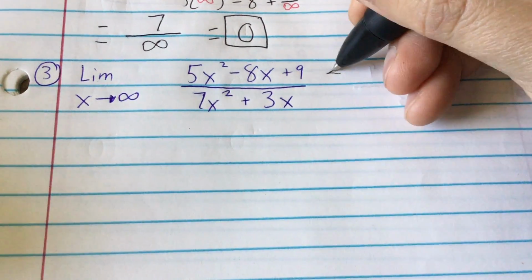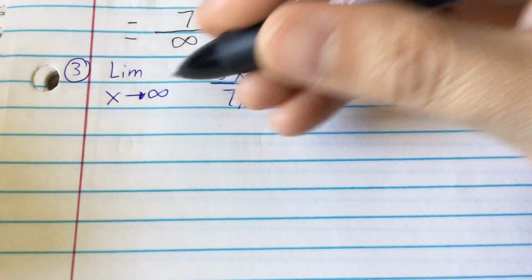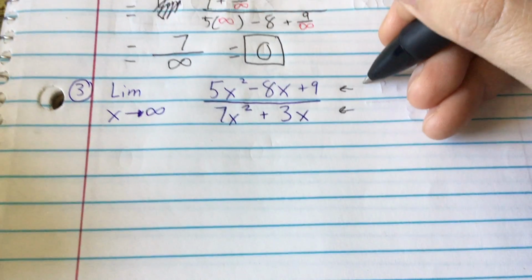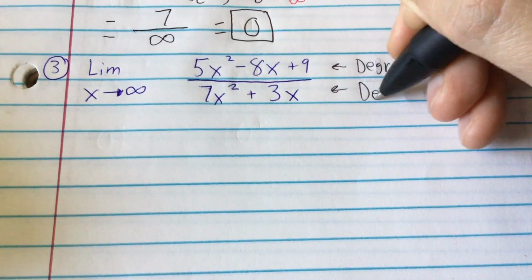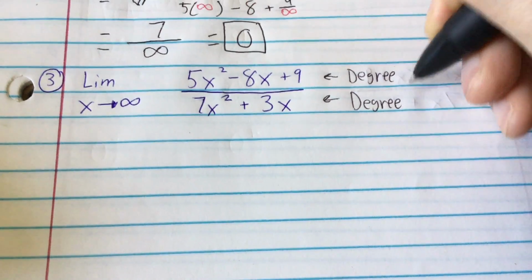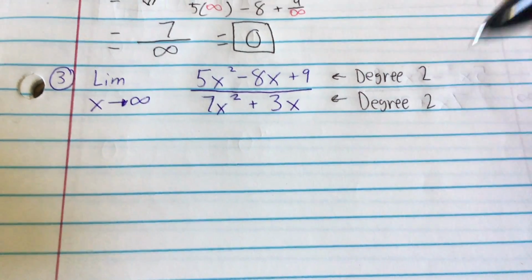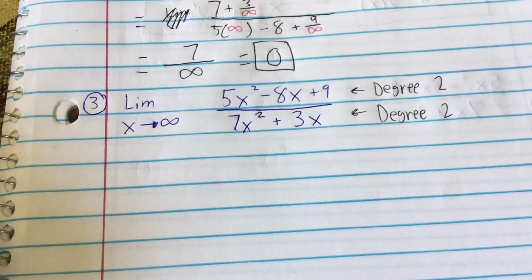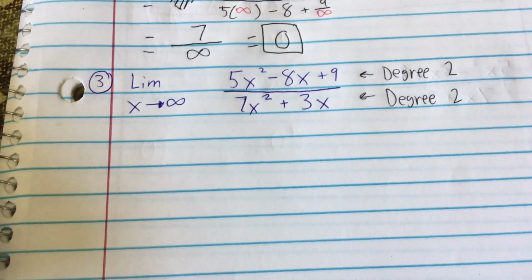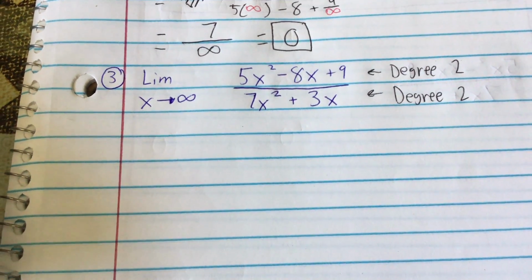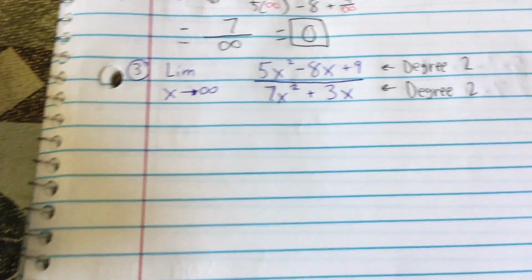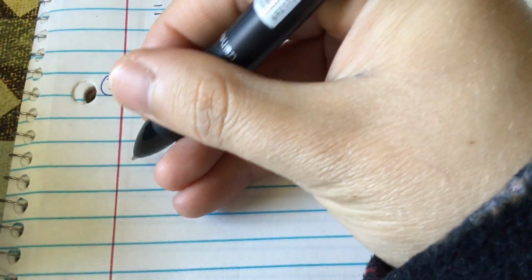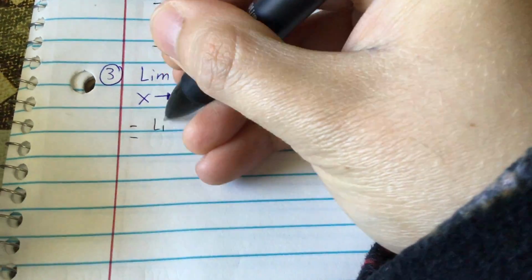Now we look at the degree on the top and the degree on the bottom as x gets closer and closer to infinity. So now the degree on the top and the degree on the bottom are identical. The top is a second degree polynomial and the bottom is a second degree polynomial. And now we're going to examine what is going on. Sorry, I'm going to rewrite the problem.